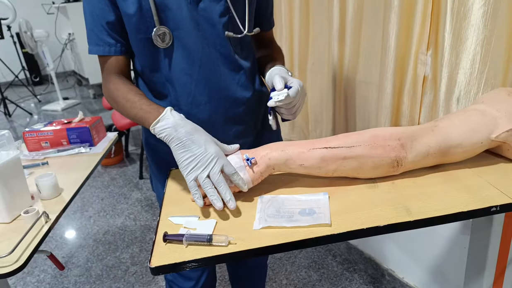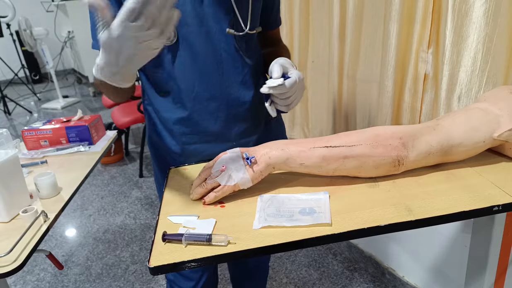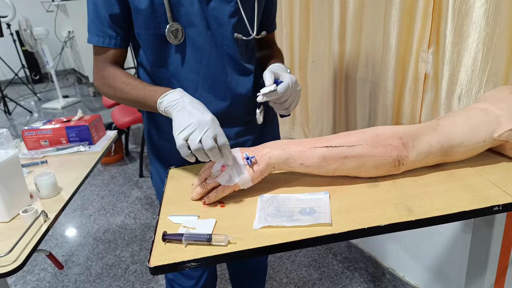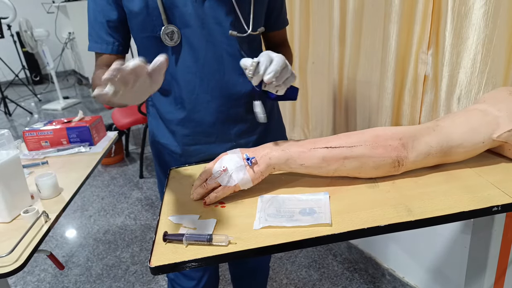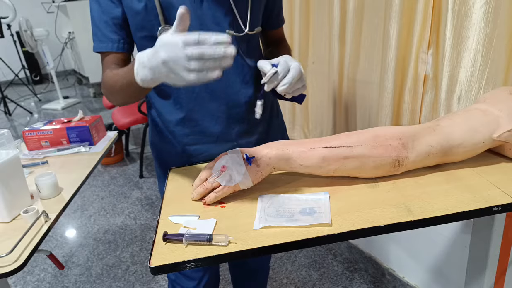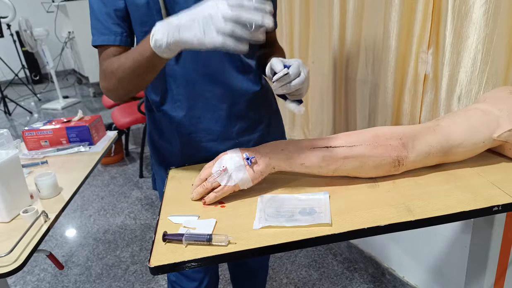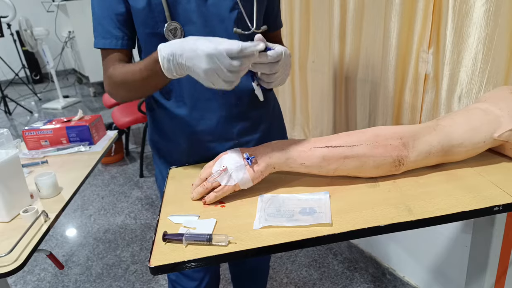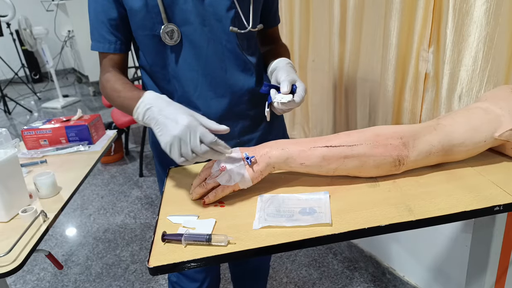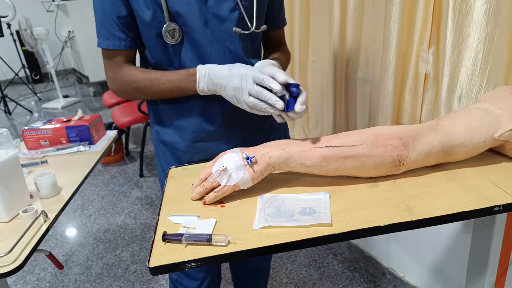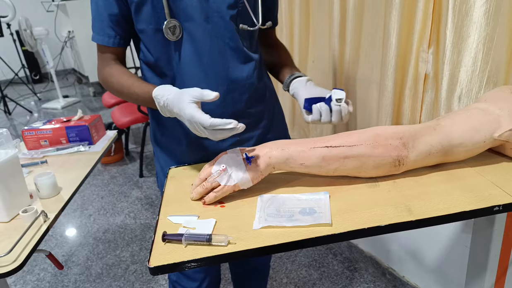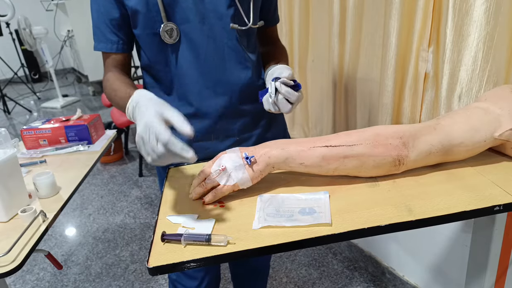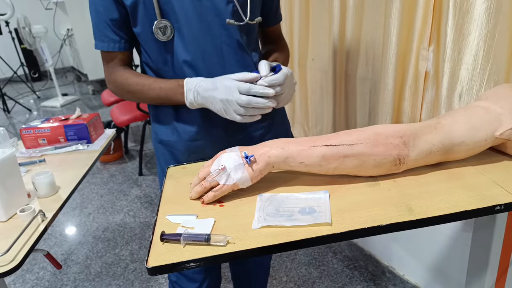So we fix the catheter. Before fixing everything, once you place the catheter, make sure it is inside the vein itself. Before giving the flush, you have to remove the tourniquet. That is one point you have to add: remove the tourniquet, then flush the line, and then anchor the catheter.